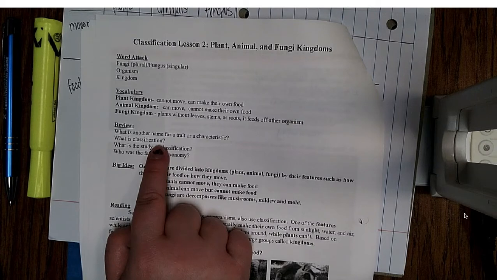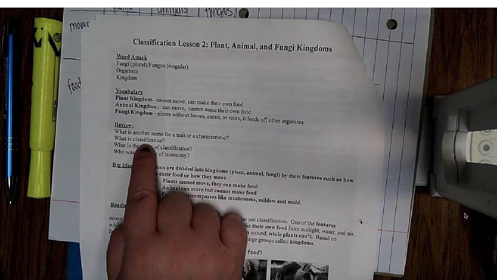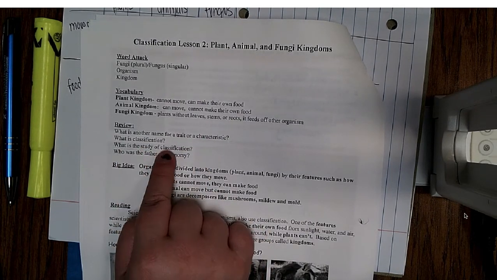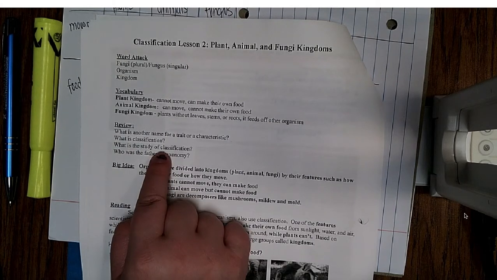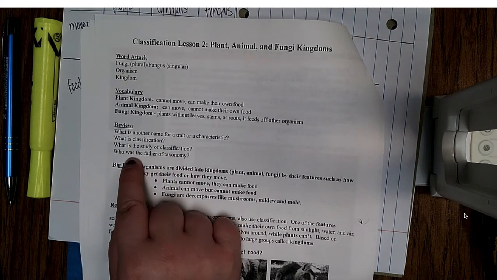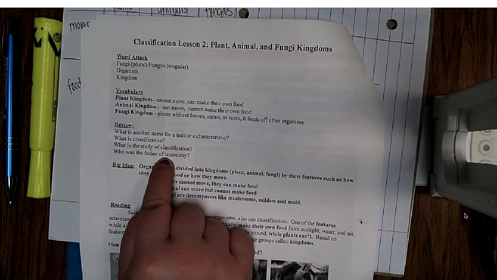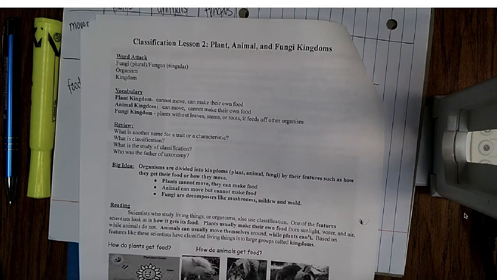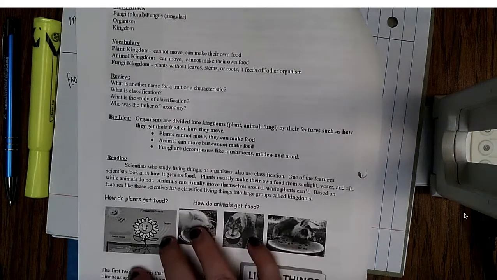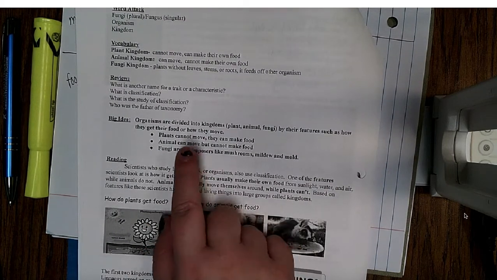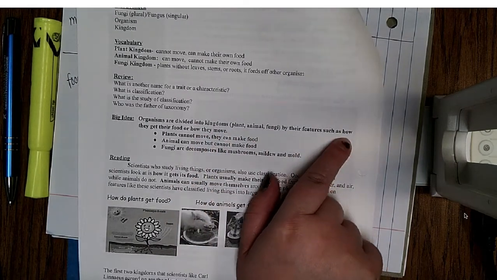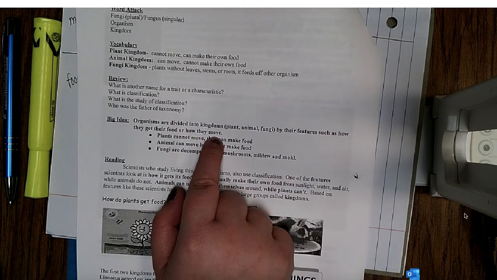What is classification? Classification is organizing different organisms into different characteristics or features. What is the study of classification? The study of classification is taxonomy. And who was the father of taxonomy? The father of taxonomy was Carl Linnaeus. Okay? All right, our big idea today is organisms are divided into kingdoms: plants, animals, and fungi by their features, such as how they get their food or how they move.